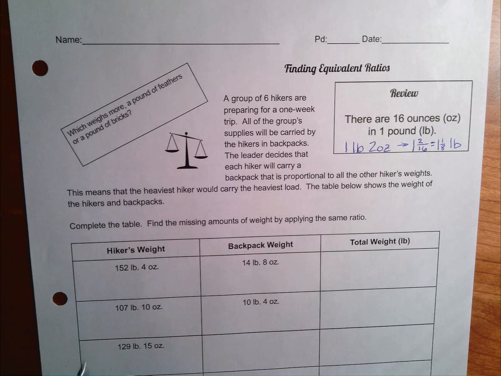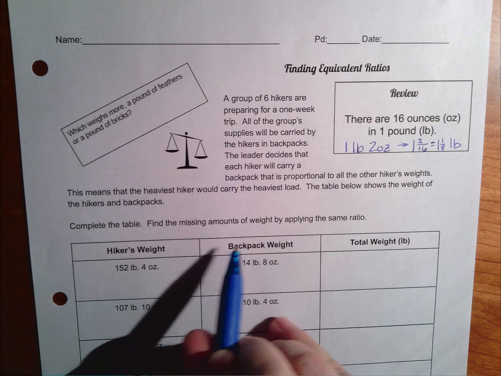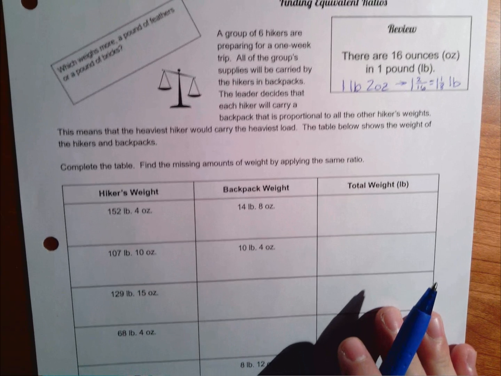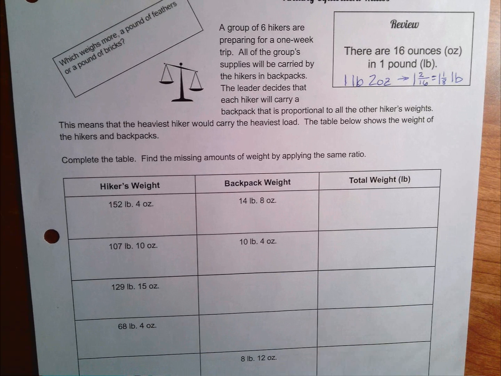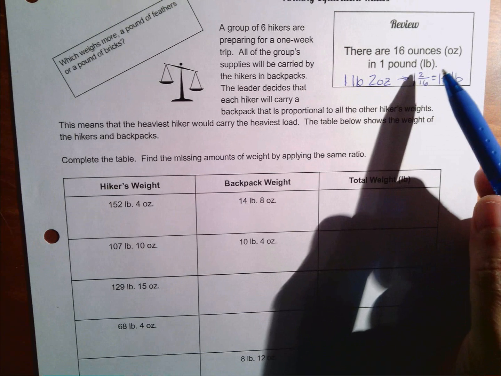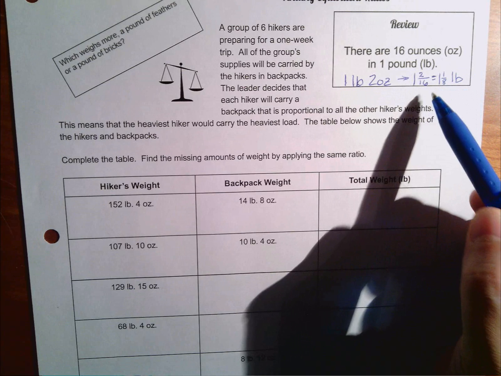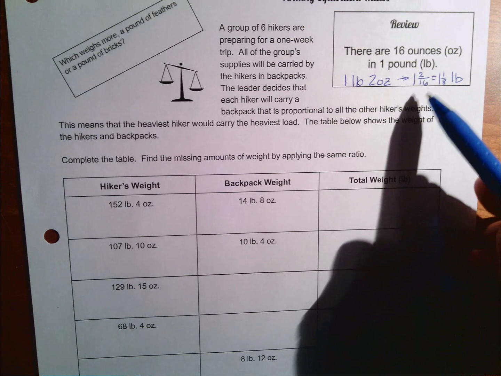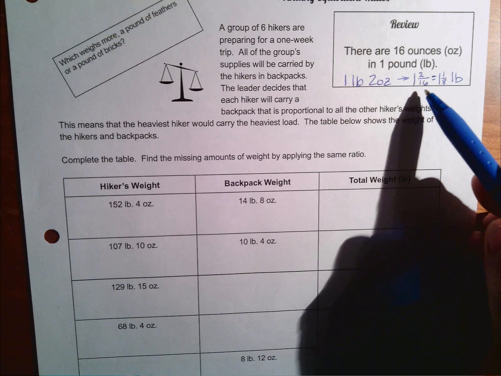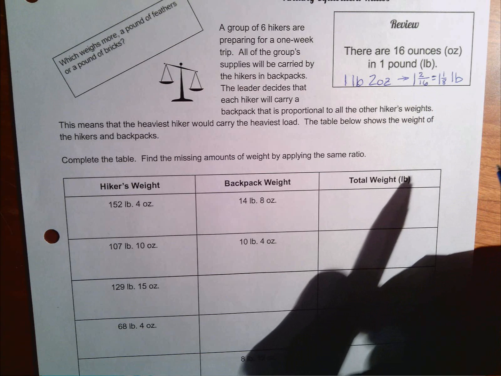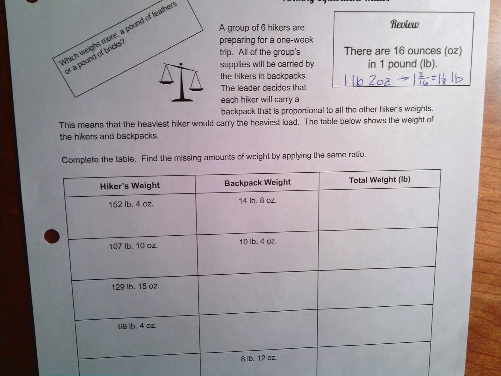For now, let's complete the table by finding the missing amounts of weight by applying the same ratio. So we have to figure out what the ratio is first. What I would suggest is not actually simplifying these numbers yet. The reason being, if we want to give our later weights in pounds and ounces, it's easier to leave them in 16ths. So let's not worry too much about simplifying, especially since we know we're allowed to use a calculator.